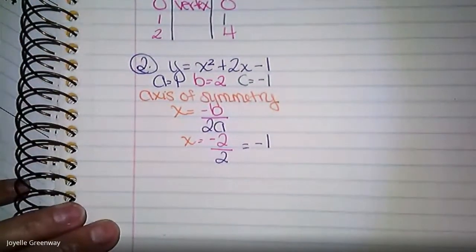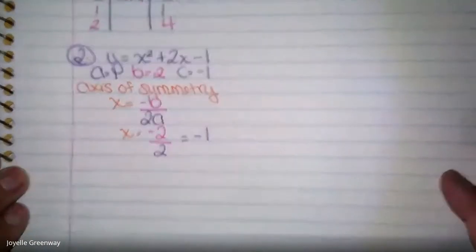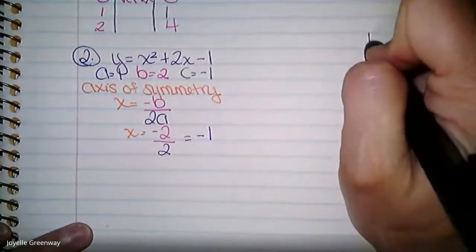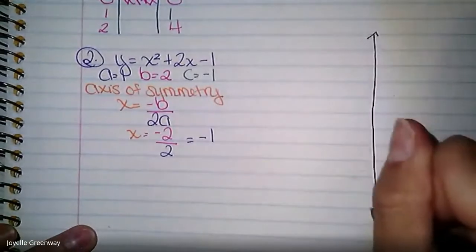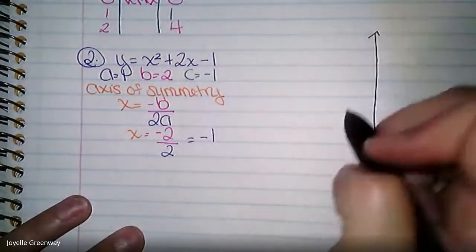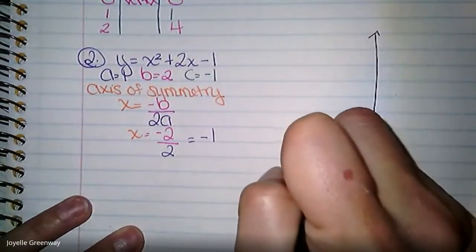So I can start to make my graph. I don't know how far up or down I need to go yet.